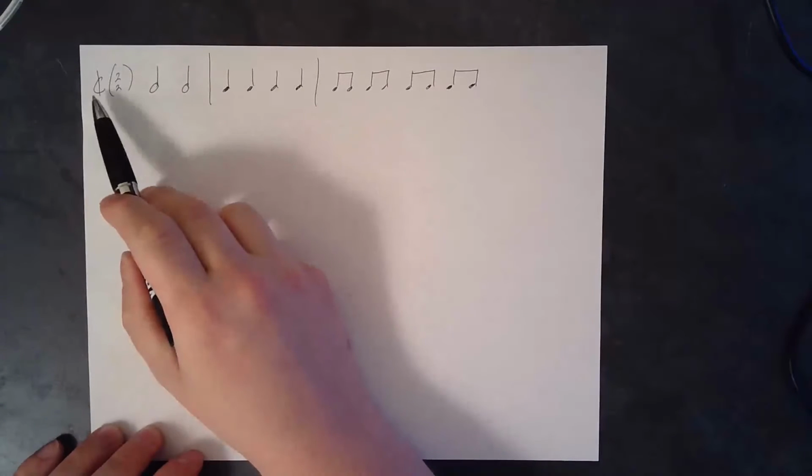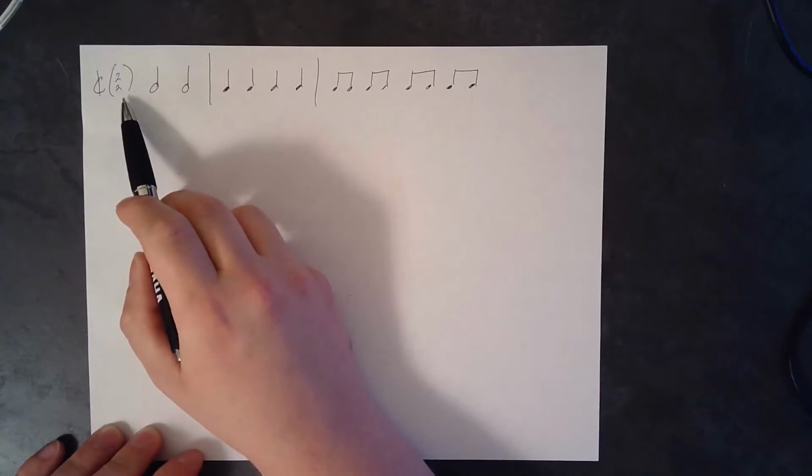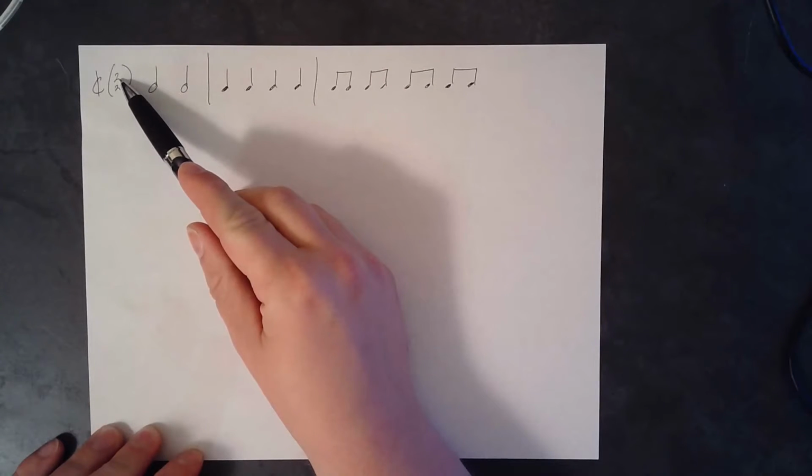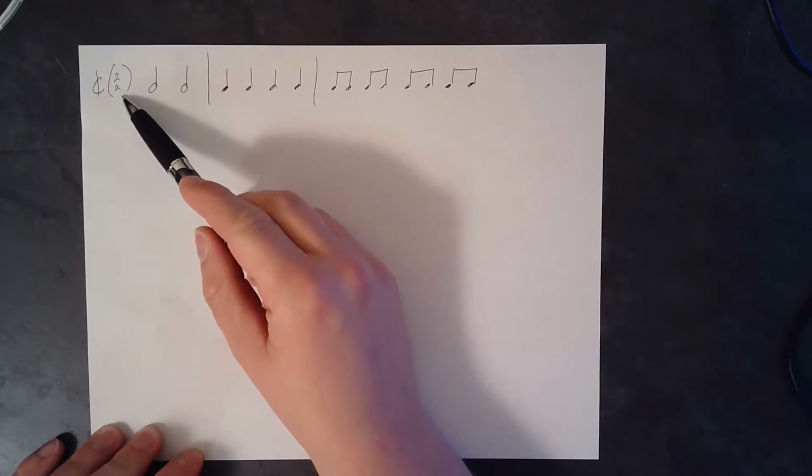Okay, let's talk different time signatures now. We can use the same process to help us with different and unfamiliar time signatures. Cut time, for whatever reason, seems to throw a lot of beginner students off. All it means, when you see this C with a line through it, that's 2-2 time, which again means that there are going to be 2 beats in the measure, and a half note is going to get 1 beat.